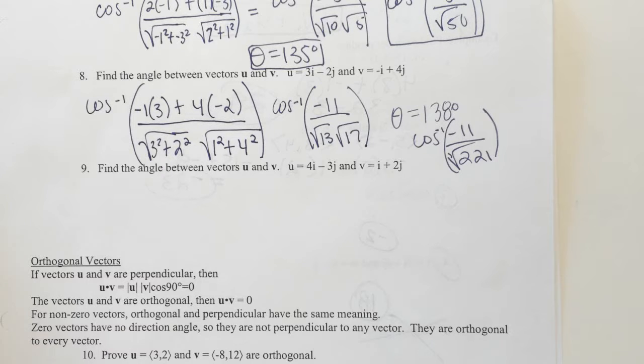What'd everybody get? 100. 100. Good. Go ahead and finish. Make sure you can get it. We will finish the rest of these notes tomorrow. We're still going to have a test on Friday.